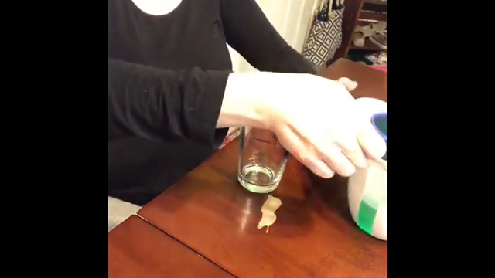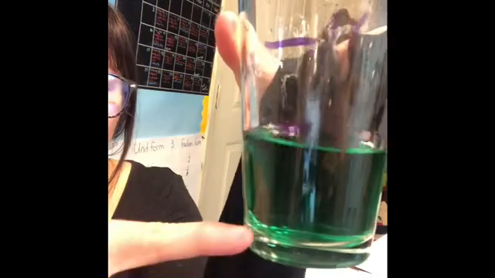Trying not to make a mess. Okay. So I now have 1/2 cup of really pretty green water, and I'm going to label that as a 1/2. So third graders, I know that from here to here is a 1/2 cup.